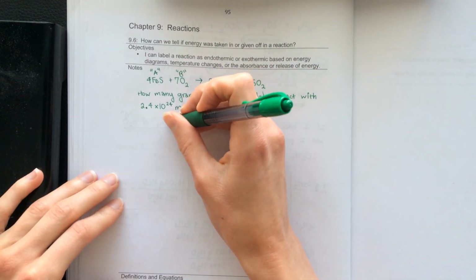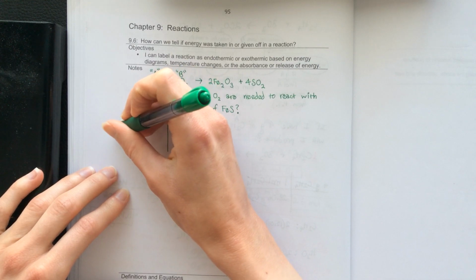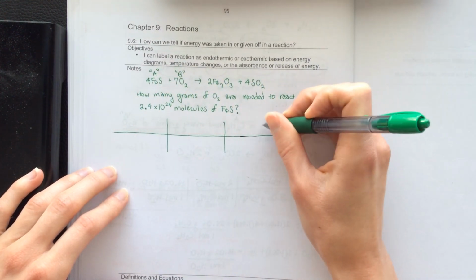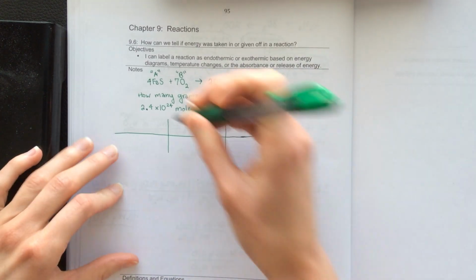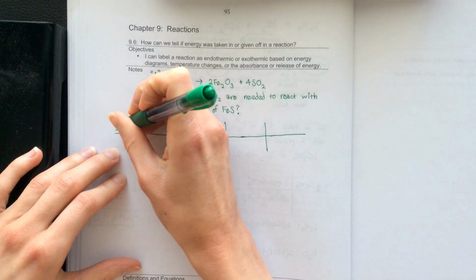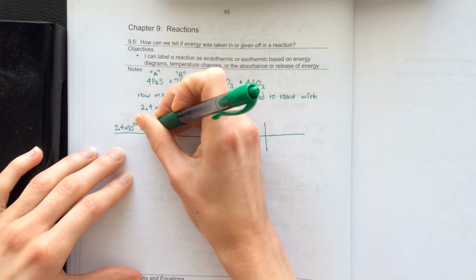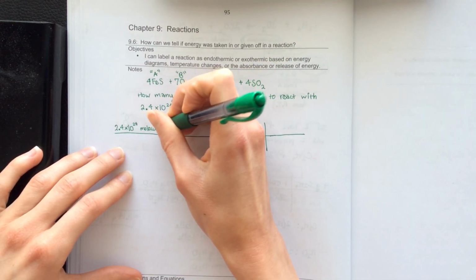Okay, so let's set this all up. We're going to need a lot of space because we're going to have to write some big scientific notation numbers. So we're going to start out with our given, 2.4 times 10 to the 24th molecules of FeS.